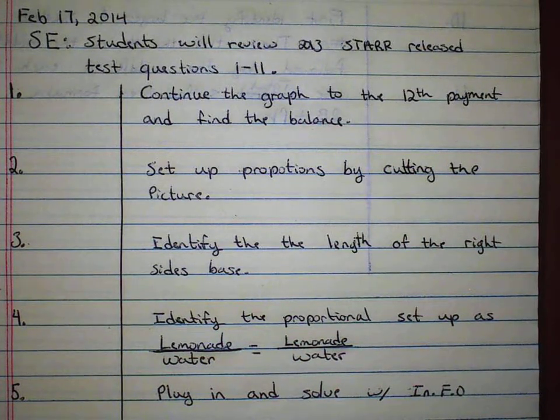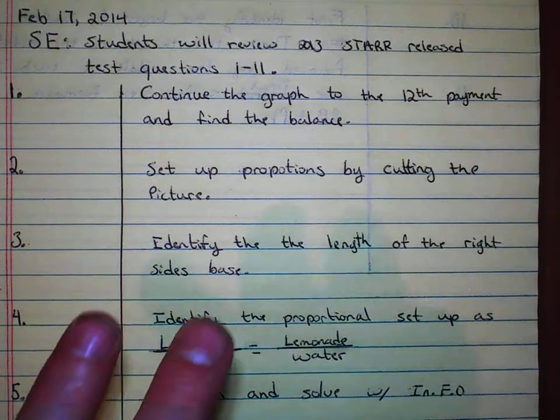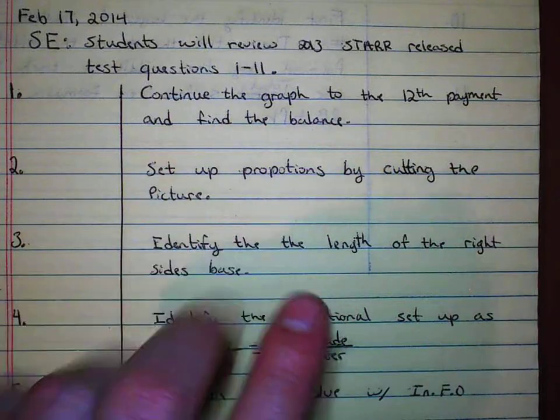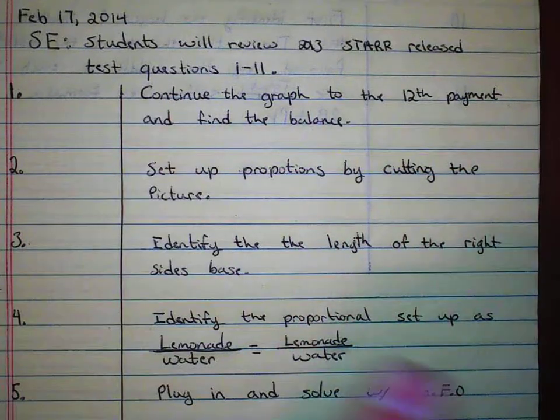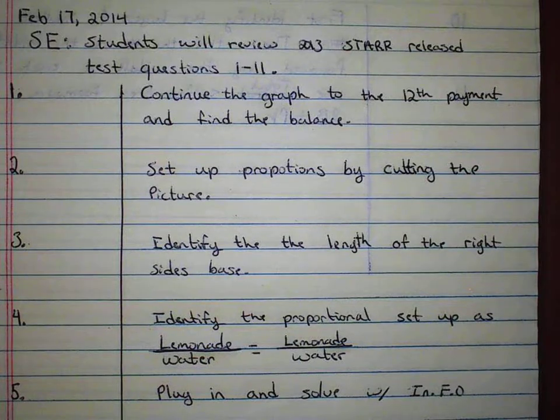Okay, so this will be February 17th, 2014. We're going to be looking at the STARR release test that y'all took about a week ago. What we're going to do is I'm going to give you a verbal explanation of how to work out everything here. I want you to write that down, and then I'm going to work it out on the actual test.